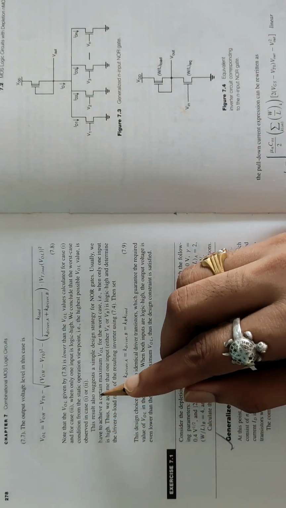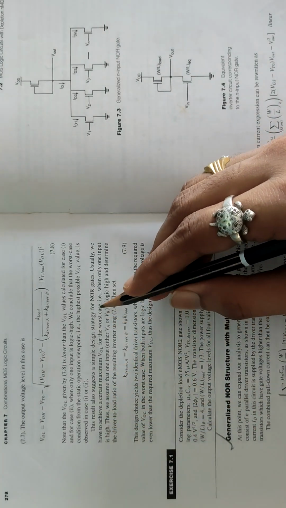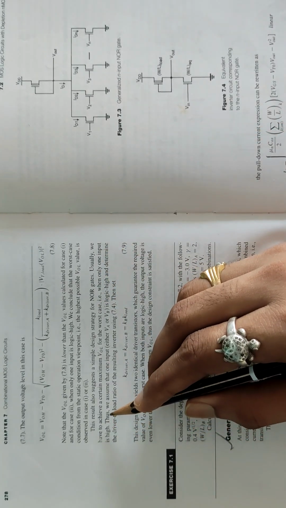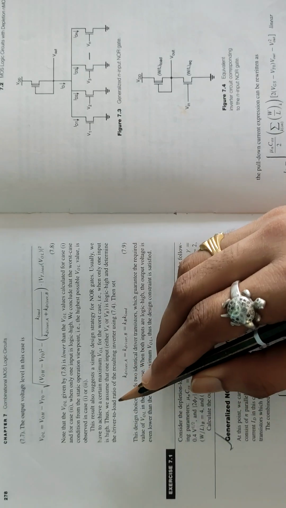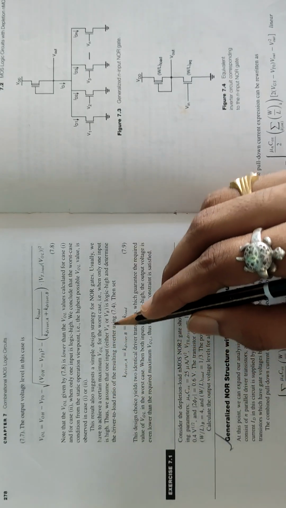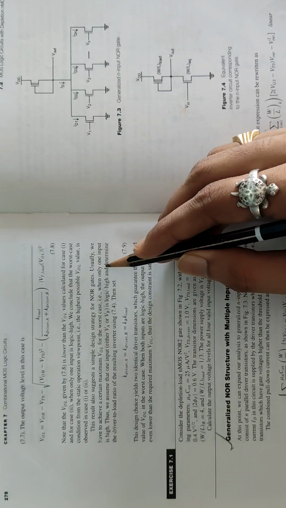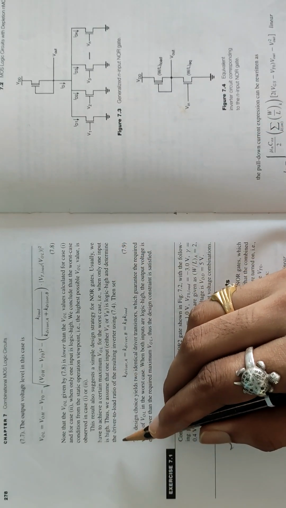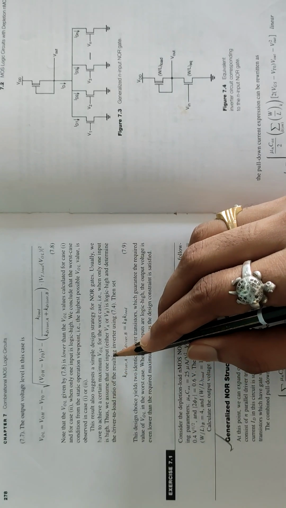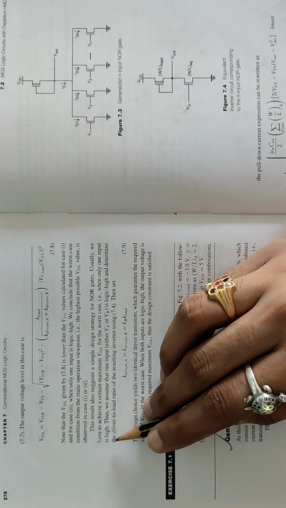This result also suggests a simple design strategy for NOR gates. Usually we have to achieve a certain maximum VOL for the worst case, that is when only one input is high.